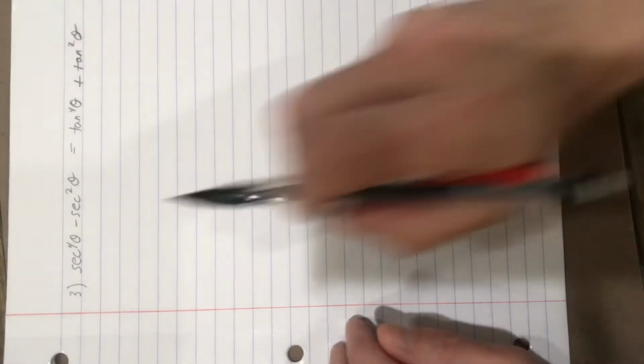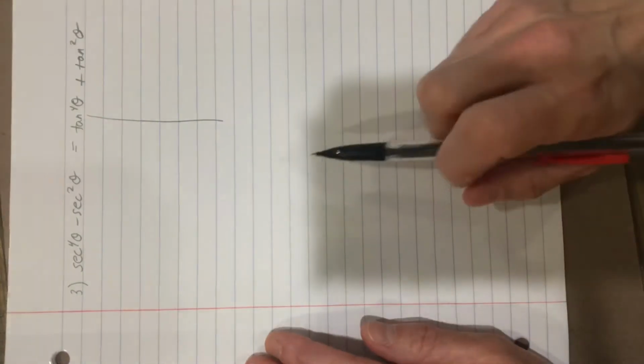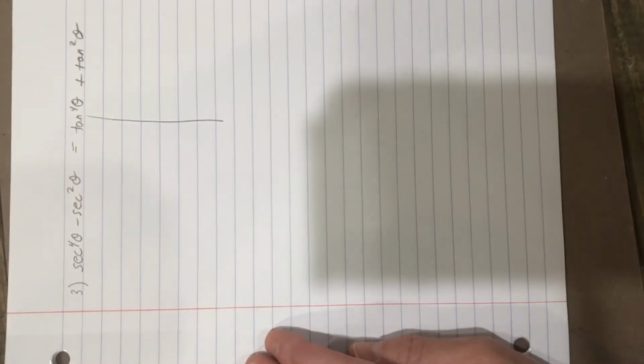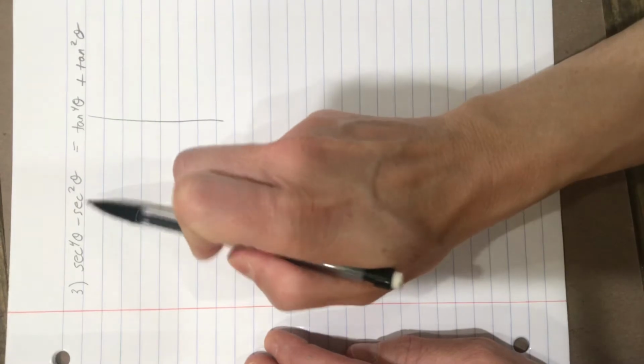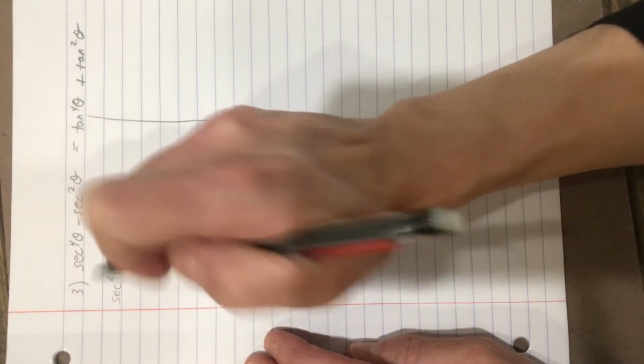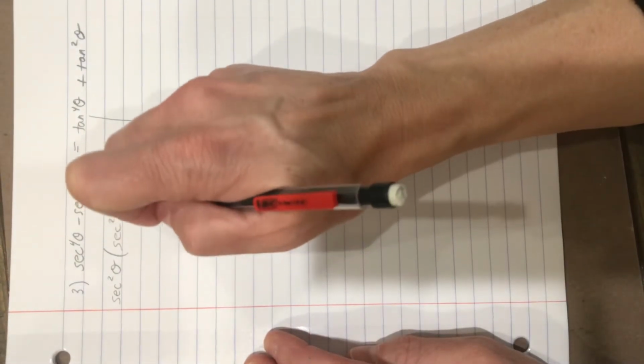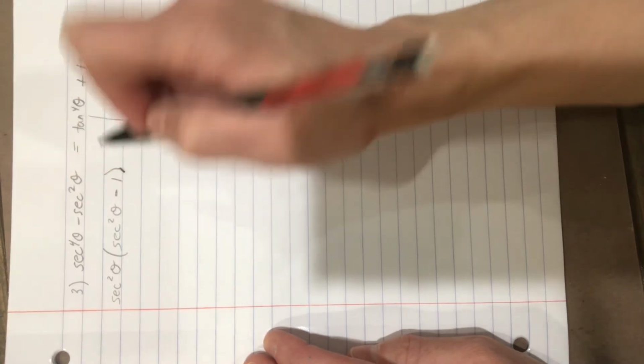If I want to take a look at that, again, I'm going to work with my left. And when I work my left, again, we always try to look for factoring first. If I take a look at this, I can see it has a GCF of secant squared theta. Once I see that, what do I have left? I have secant squared theta minus 1.